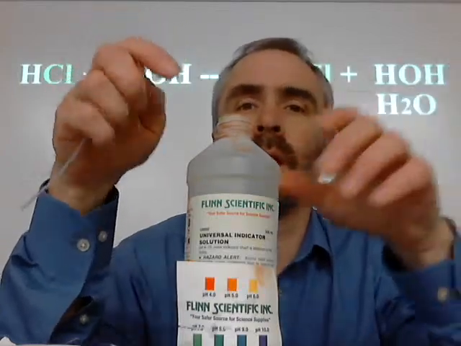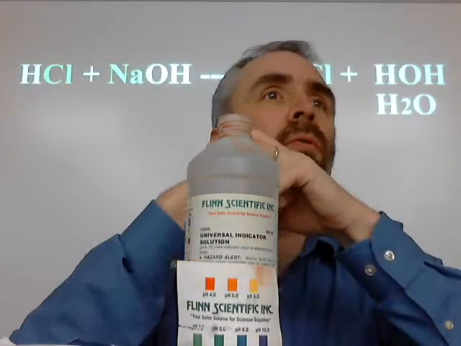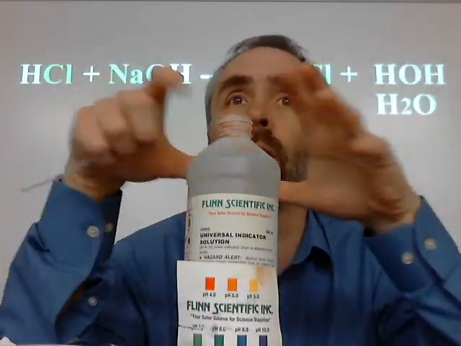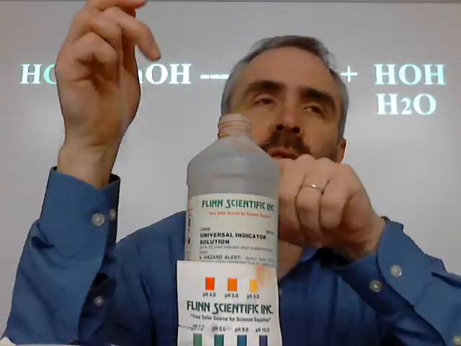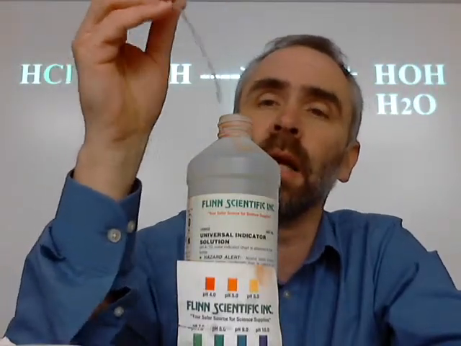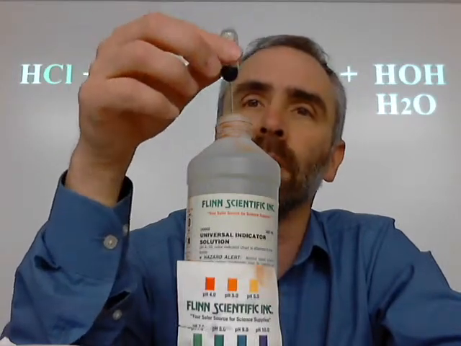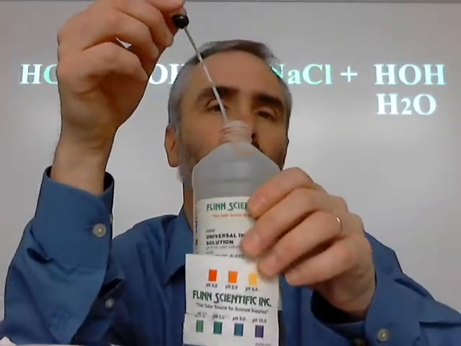What I've got here is kind of like the purple cabbage, if you remember, which turned different colors depending on the acidity. This is an actual chemical that does. It's actually a mixture of different indicators, and it's kind of green, as you can probably see from this. And if you can't, you'll see in a second that it's green.